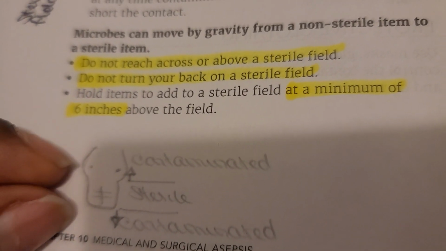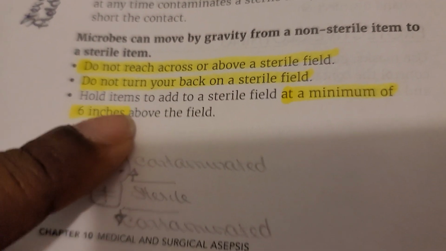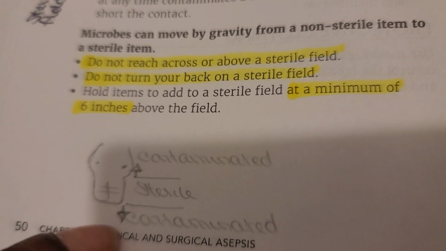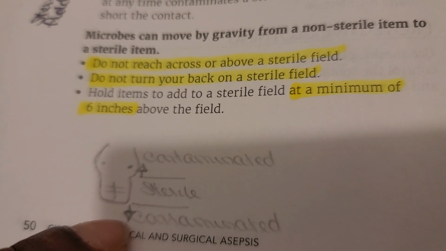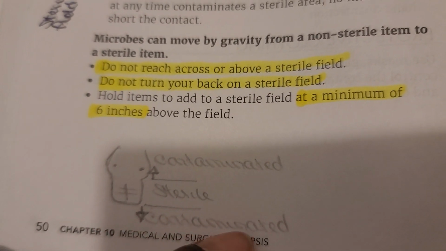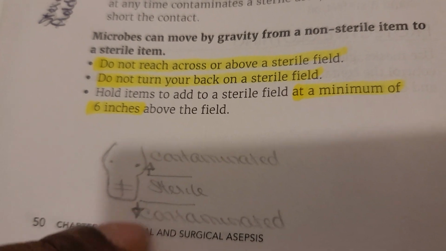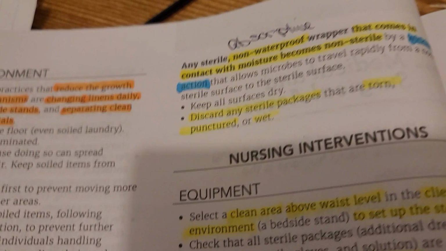So, the abdomen is sterile. Above the abdomen, it's contaminated. And below the abdomen, the waist, is also contaminated. So, we got the arrows. I'm pointing down. And then, y'all, this is what I don't like, okay?